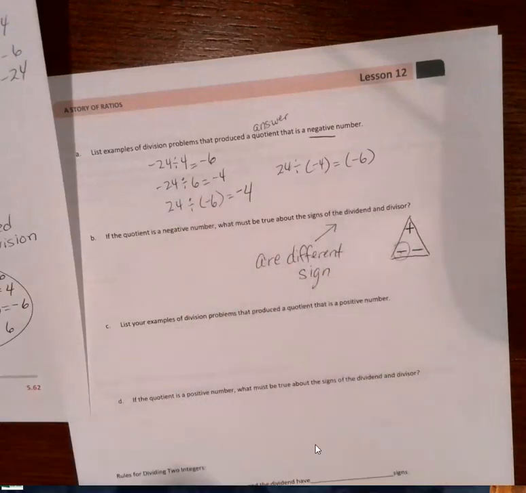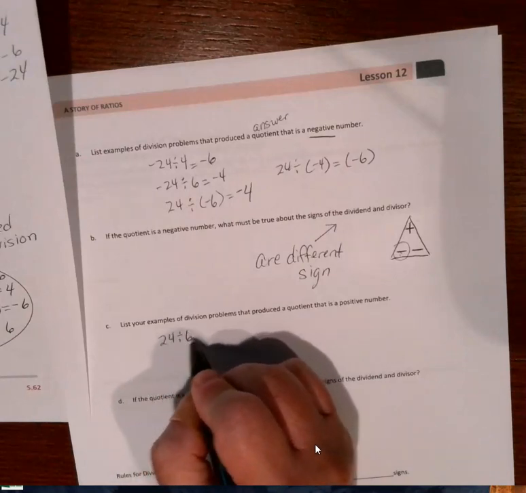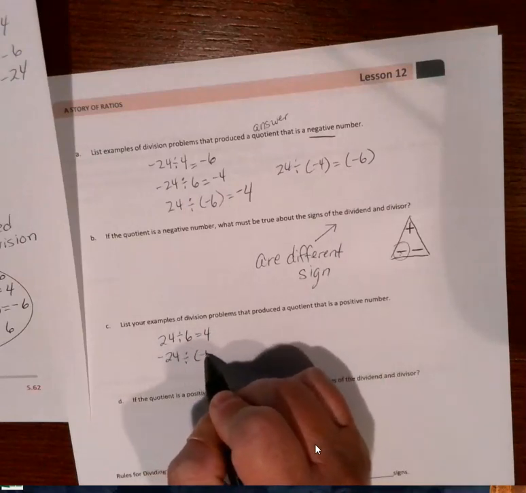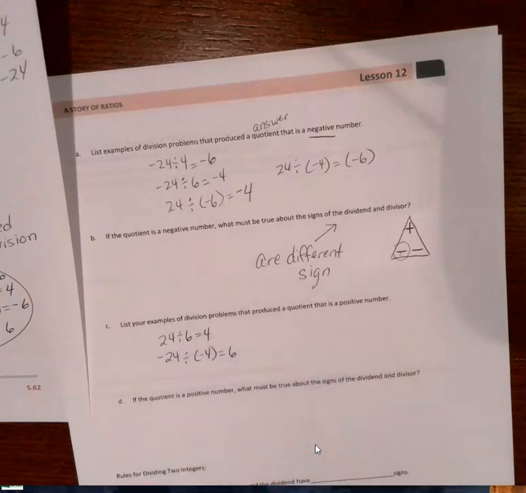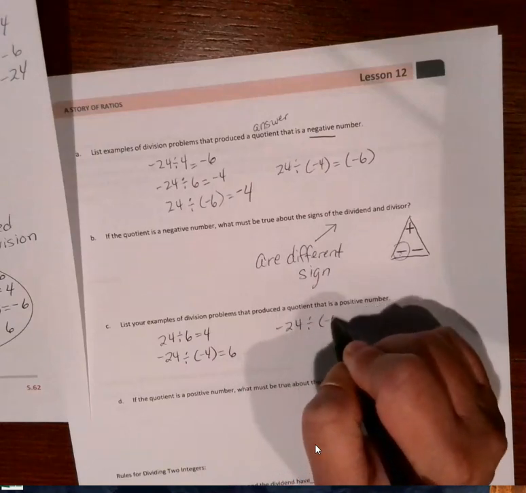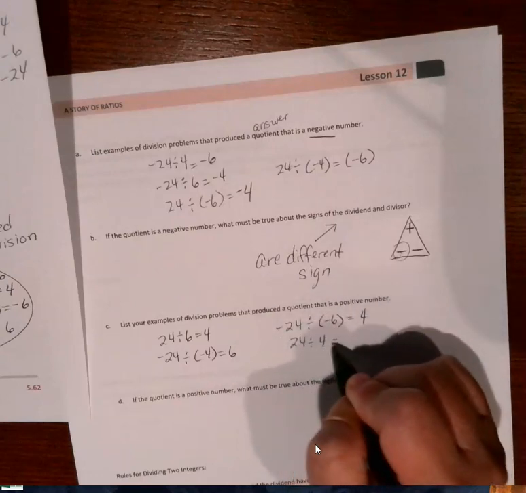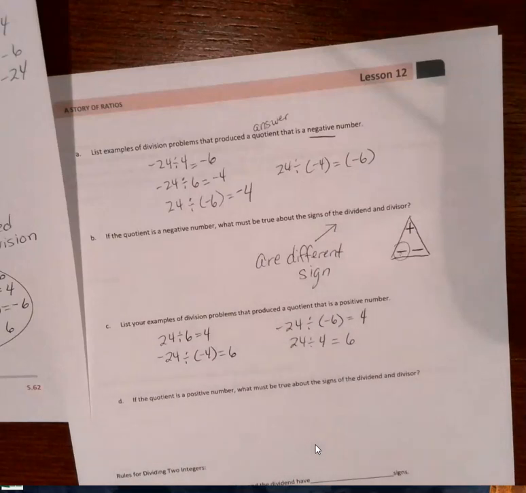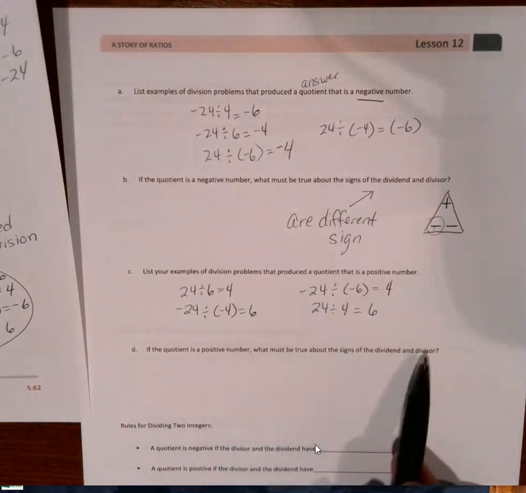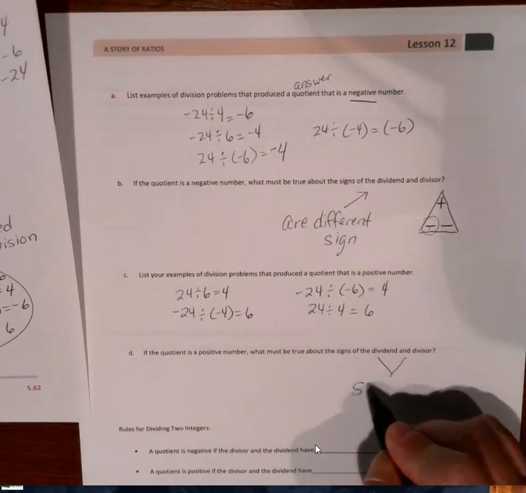Well, if there's four here, there's going to be four with positives. So looking for those positives, 24 divided by 6 equals 4. Negative 24 divided by negative 4 is equal to 6. Negative 24 divided by negative 6 is equal to 4. And then 24 divided by 4 is equal to 6. So the reverse here, if the quotient is a positive number, what is true about the dividend and the divisor? If you notice, they have to have the same sign.